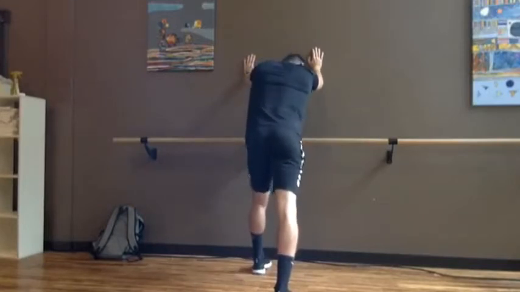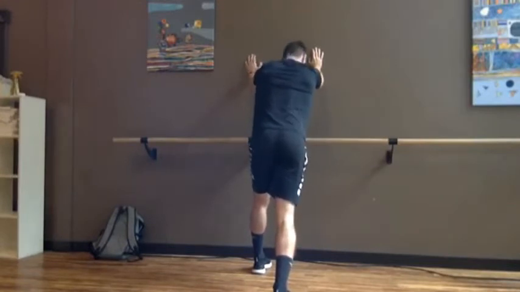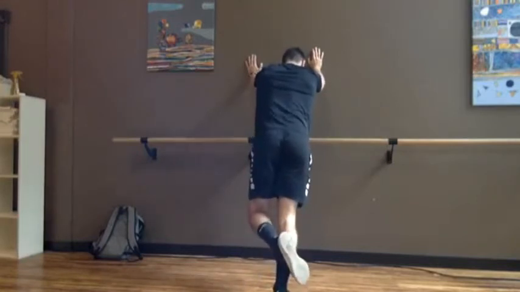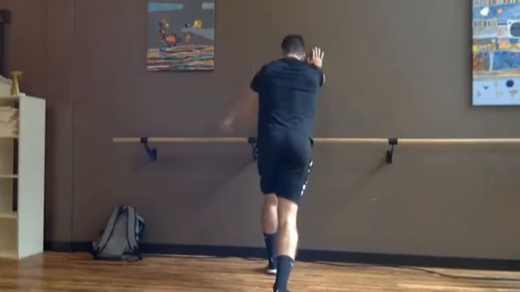All right, so what you're going to do is, again, keep your heel down, back leg straight to start, and then you're going to slowly drive that knee down. You should feel a stretch a little bit lower in the calf. Okay, that's going after that soleus.